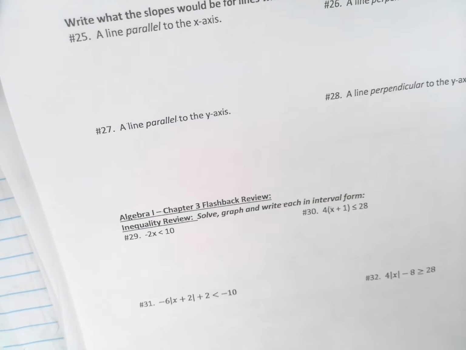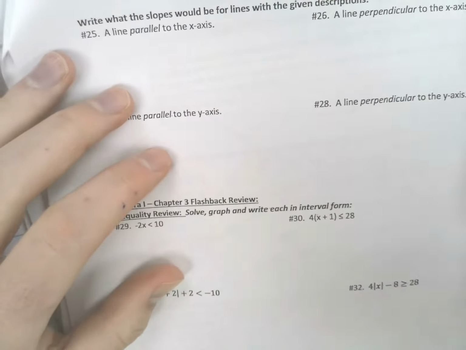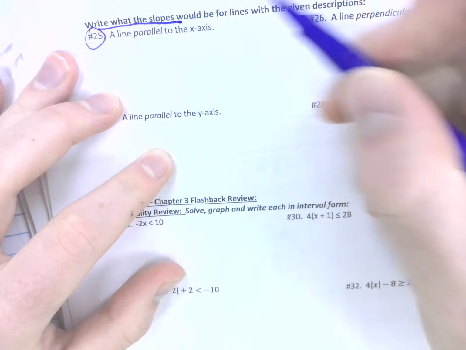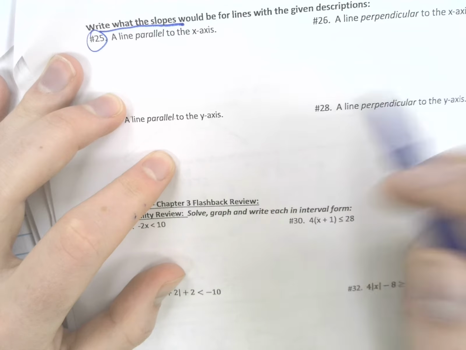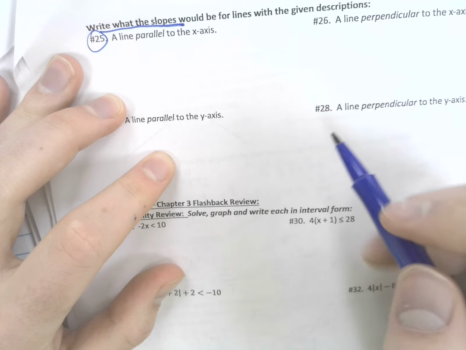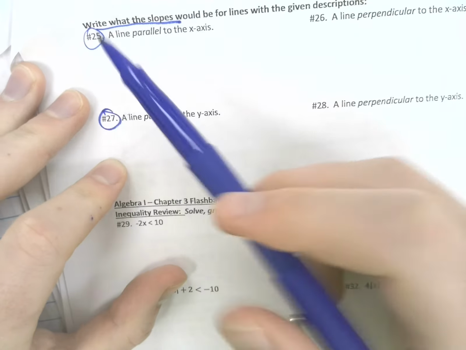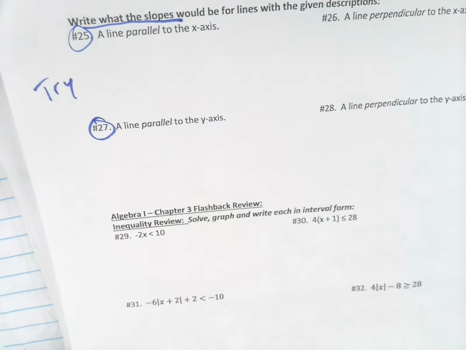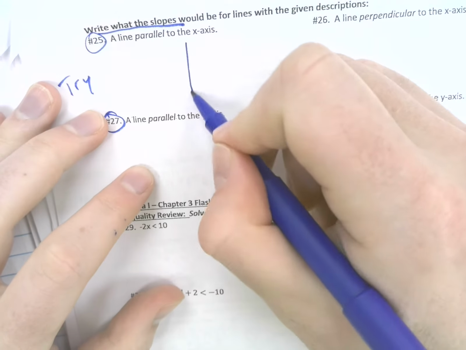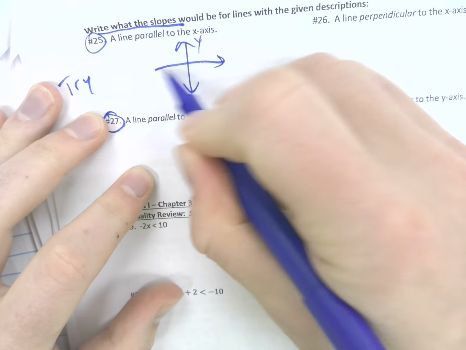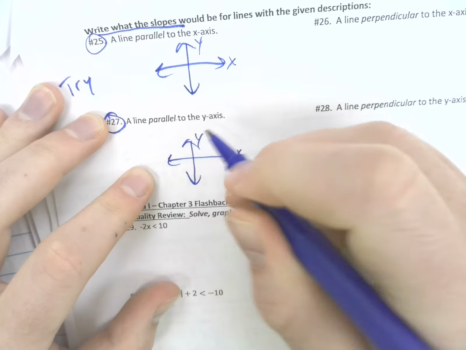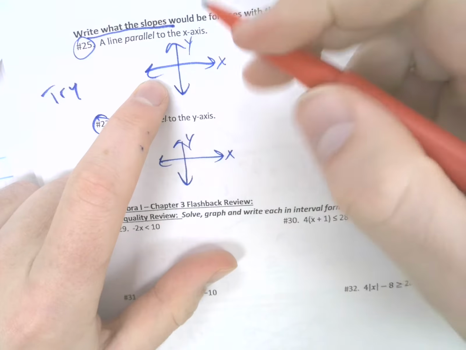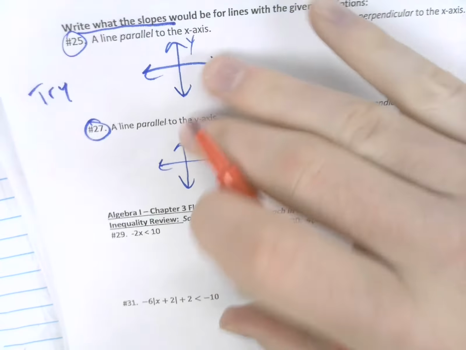Okay, so we're going to finish, guys. And I just want to give you a chance to try. We're going to write what the slopes would be for the lines given here. Let's go number 25 and number 27. Give those a quick try. I would draw an X: there's a y-axis and an x-axis, and same thing down here. And go ahead and draw with another color what we think these lines would be and what their slopes would be. So go ahead, guys.